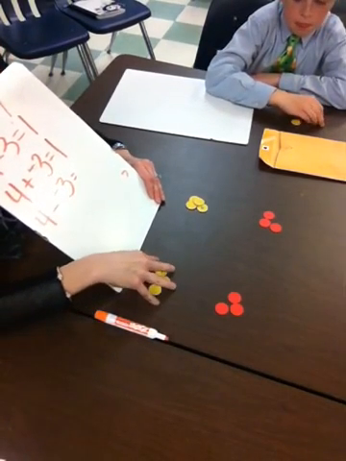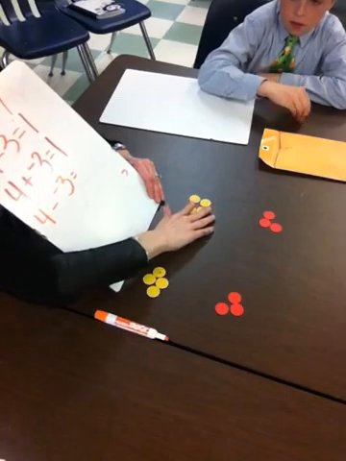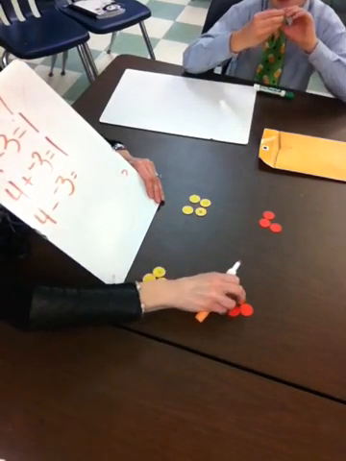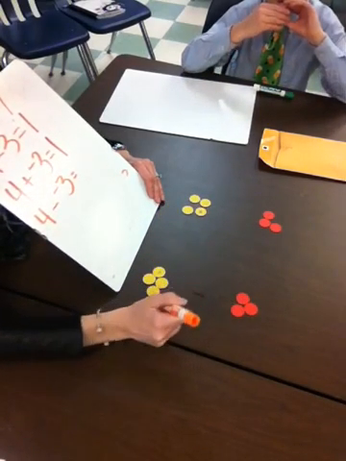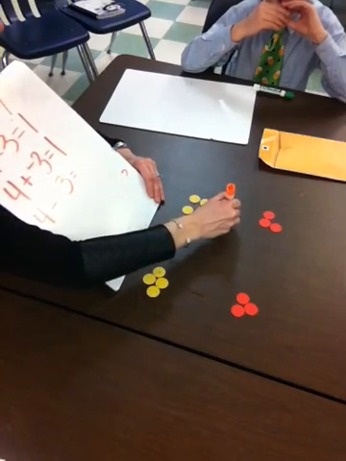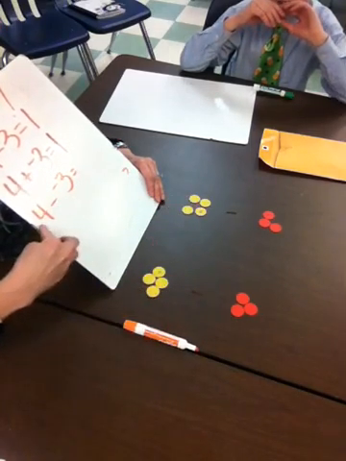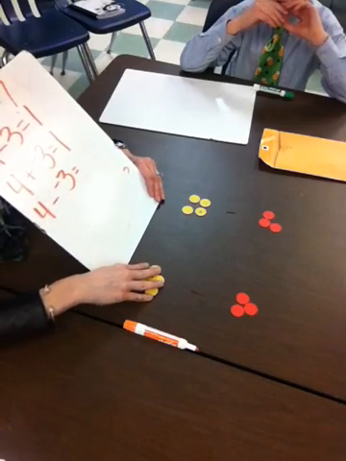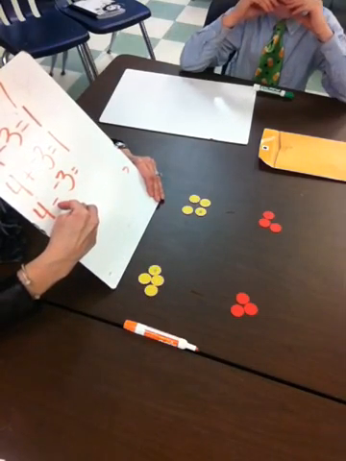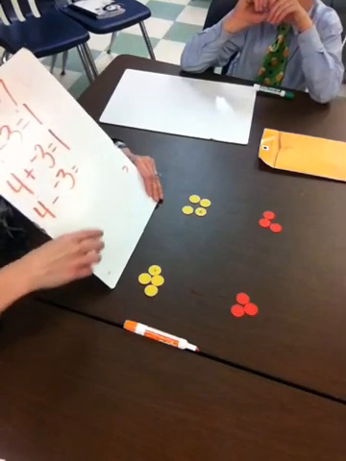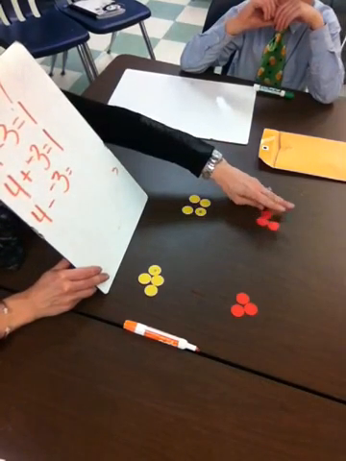So this is saying virtually the same thing. If I put a minus sign here and a minus sign here, it would be saying the same thing. So what I'm saying with this statement is 4 take the opposite of negative 3. What would I do to take the opposite of negative 3?